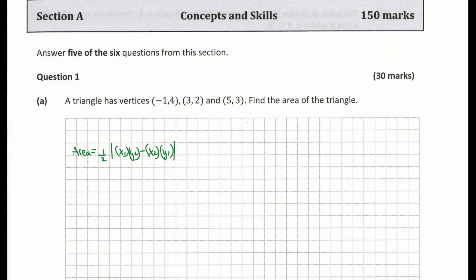We need to amend or translate our coordinates. So our 3 coordinates are (-1, 4), (3, 2) and (5, 3), and I need to basically move or translate one of these corners, these vertices, to (0, 0). It doesn't matter which one you pick to move to (0, 0). I'm just going to pick the very first one here. So to make -1 become a 0, I have to add on 1, and to make 4 become 0, I take 4. And I need to do the same to the other 2 coordinates because I'm basically picking up the triangle and moving it. So my new coordinates are (0, 0), (4, 2 minus 4 which is -2), hmm, and (6, 3 minus 4).